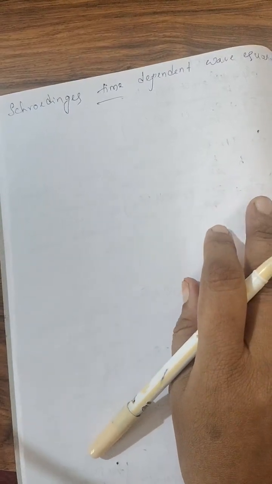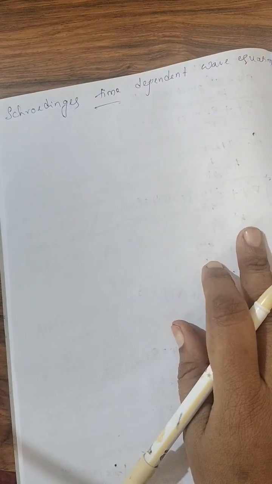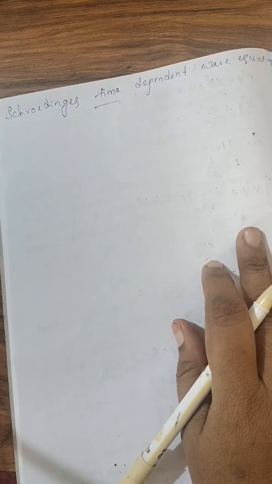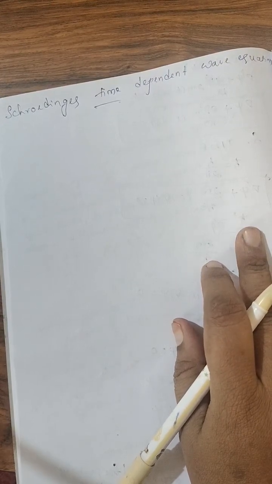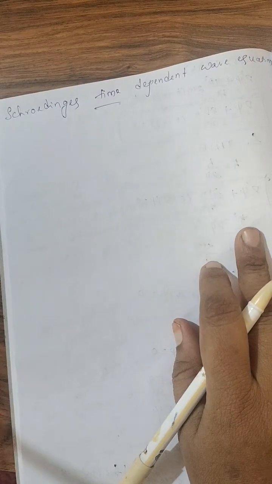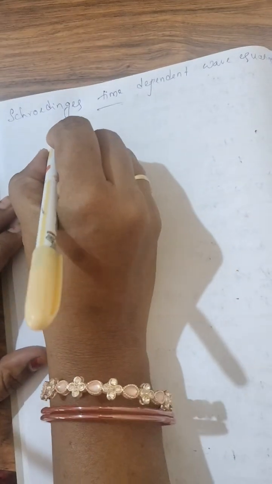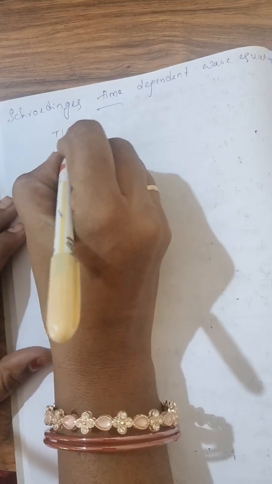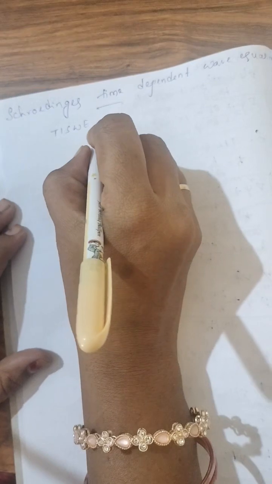Guys, in this video, let us discuss the Schrodinger time dependent wave equation. This time dependent wave equation is obtained from the Schrodinger time independent wave equation by eliminating E. Right? By eliminating E in the equation. So now, let us write what is the time independent Schrodinger wave equation.